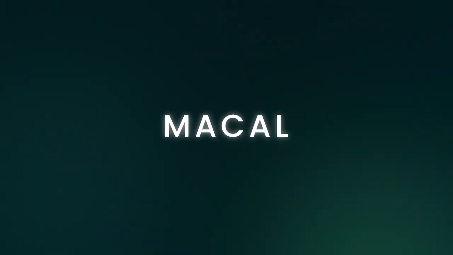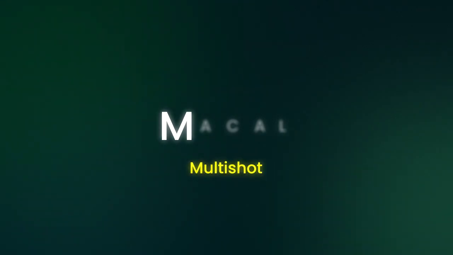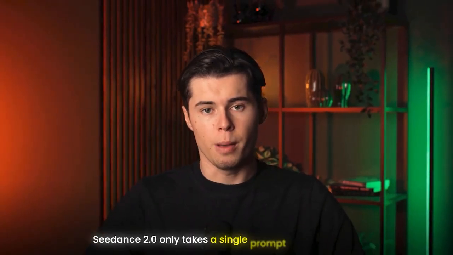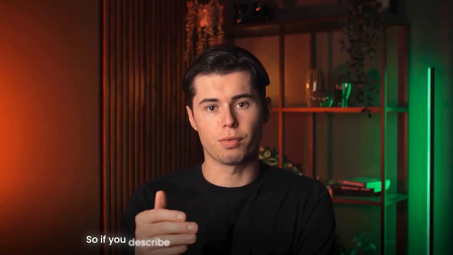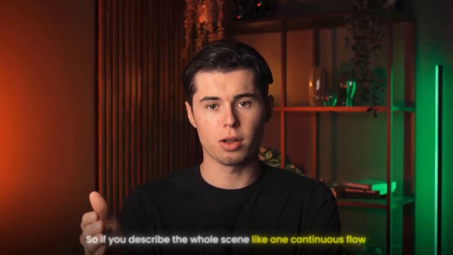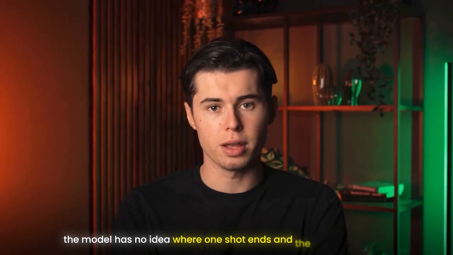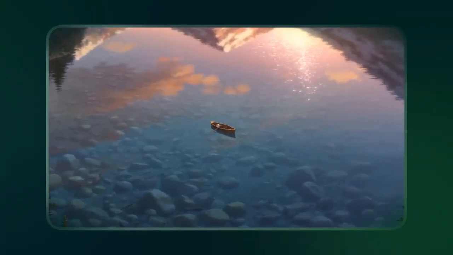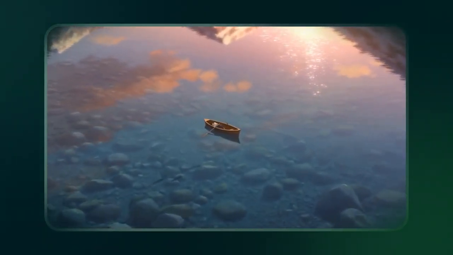Alright, so the Macaw framework is made up of 5 different elements. The M stands for multi-shot, and this is easily the most important one. That's because Seedance 2.0 only takes a single prompt per generation. So if you describe the whole scene like one continuous flow, the model has no idea where one shot ends and the next one begins. And what you get back feels more like an anime screensaver than a real sequence.